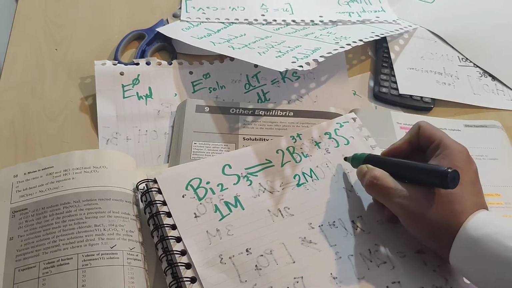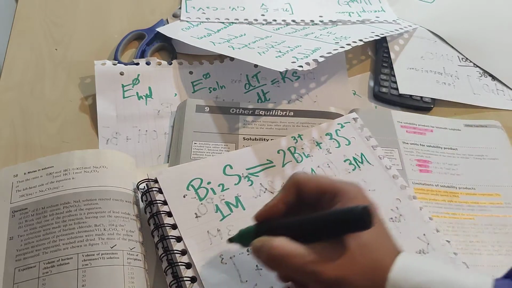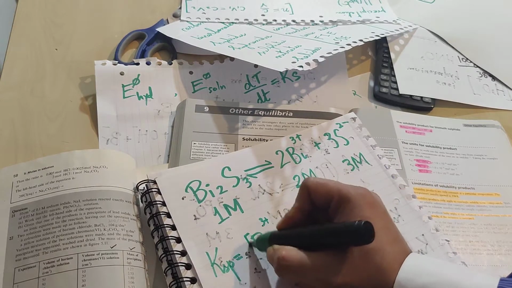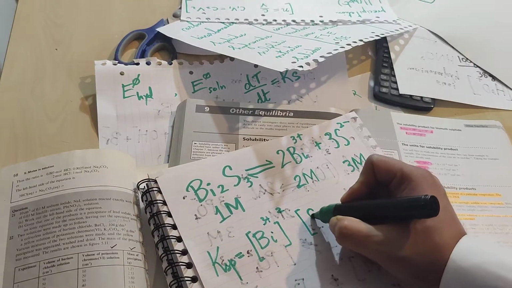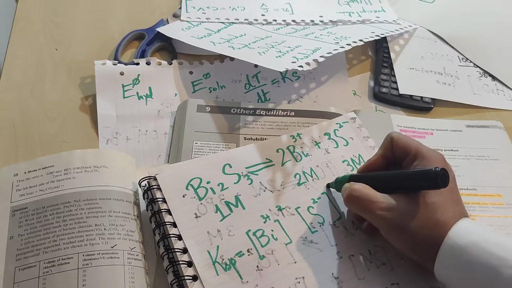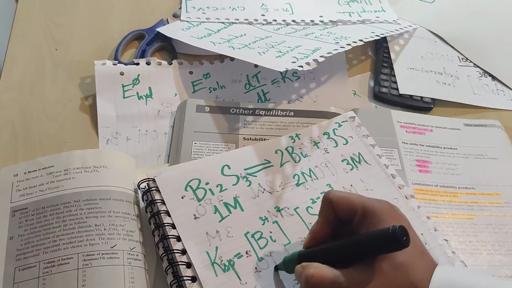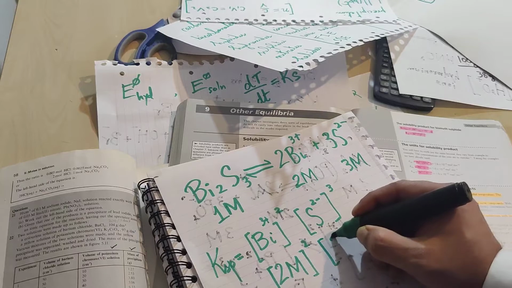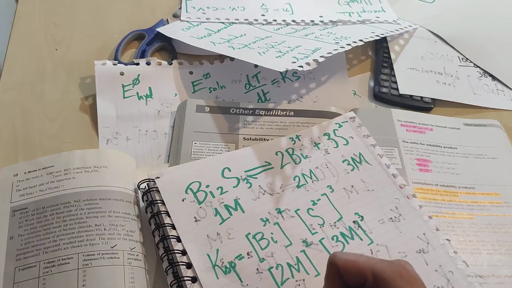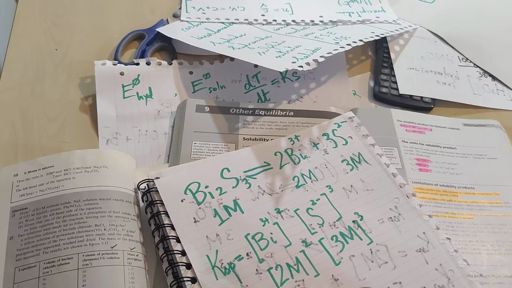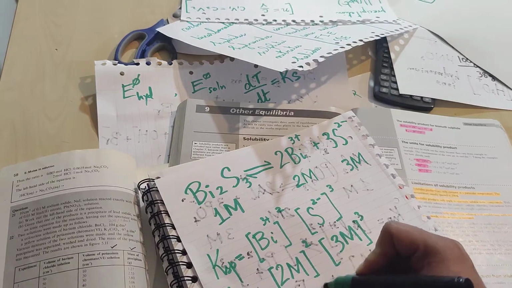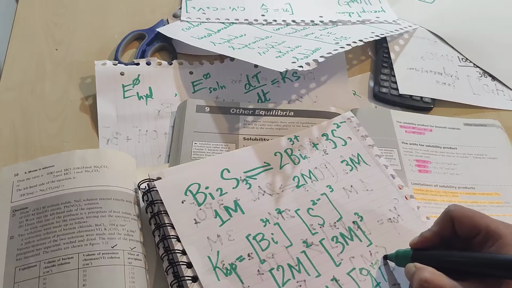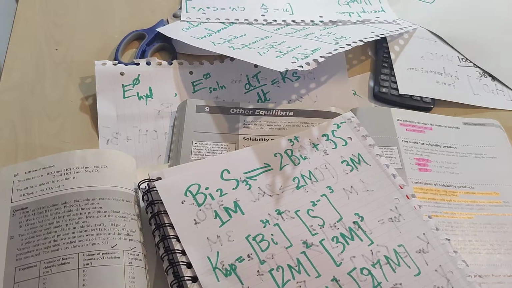Bismuth would be 2 moles, and sulfide would be 3 moles. When you take the solubility product, it would be bismuth 3 positive squared and sulfide 2 negative cubed: 2 squared, 3 cubed, so that'll be 4 and 27 again. So it's the same answer, 108.